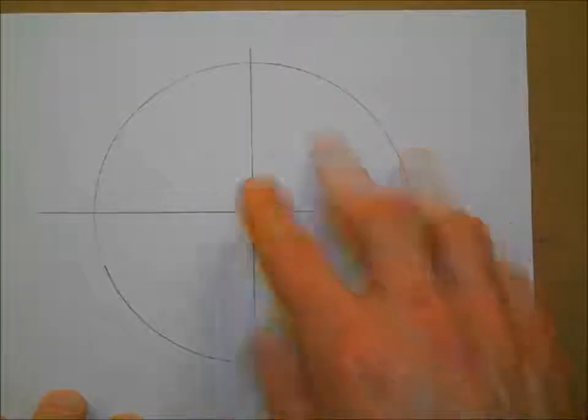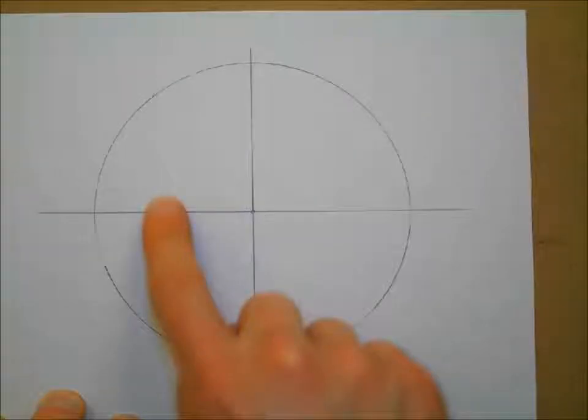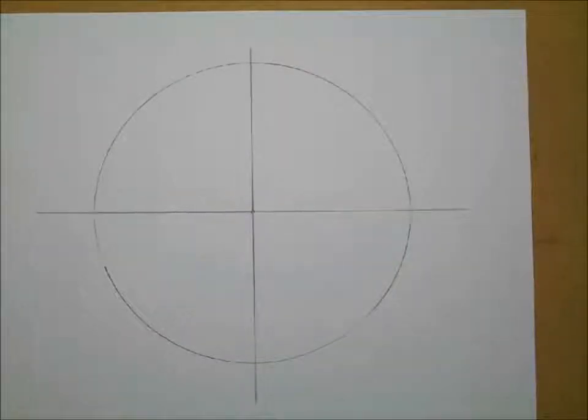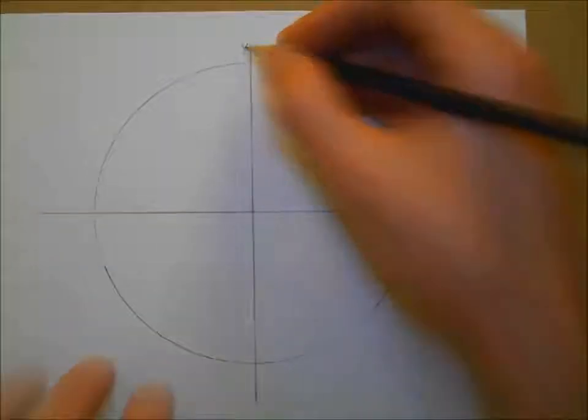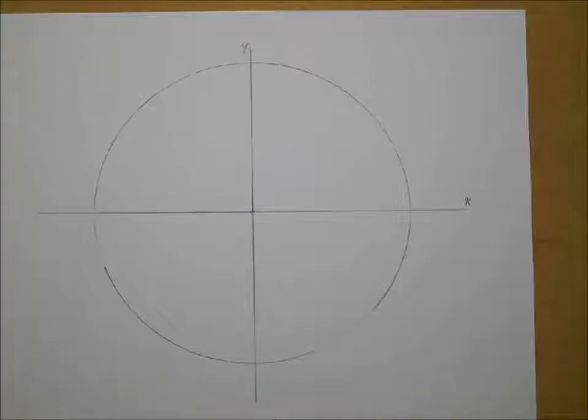So this is the y-axis right here. This is the x-axis, and the circle is centered at the origin. So I'll go ahead and draw a little x, a little y there just to see that. We're going to be using this in our study of trigonometry, and we're going to develop more from this. Today we're going to focus just on angles on the unit circle, both in degrees and in radians.